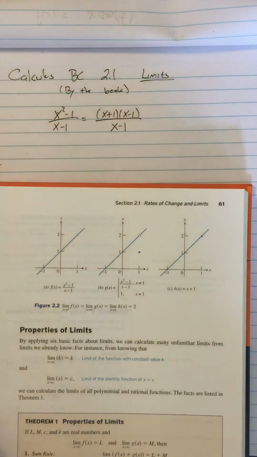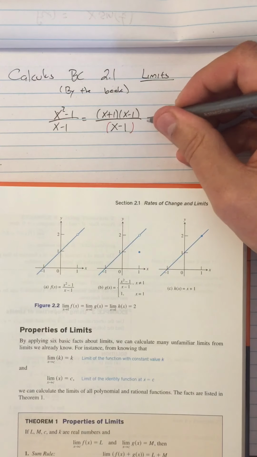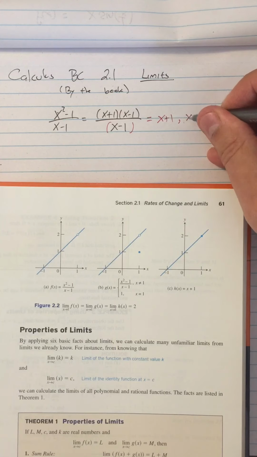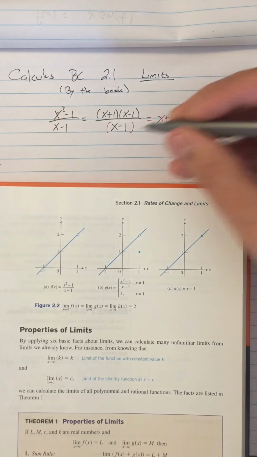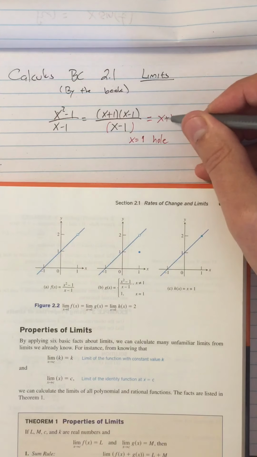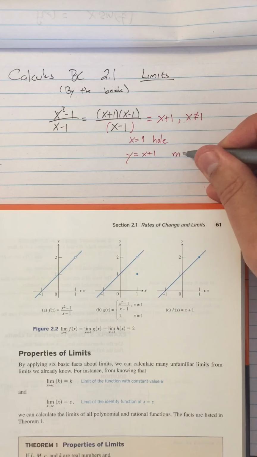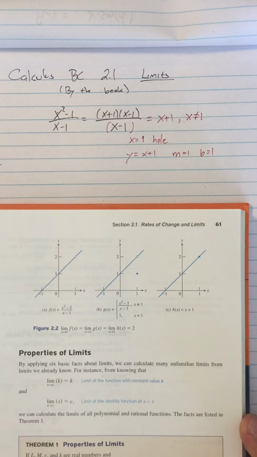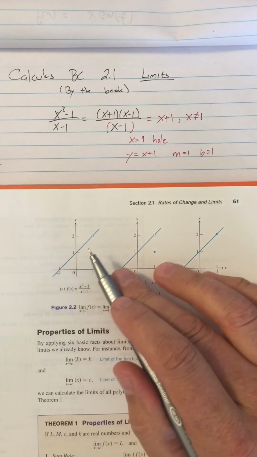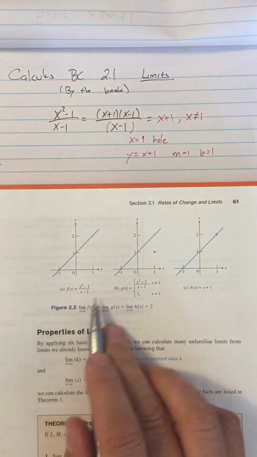All right, so what you want to notice is that you can cancel a matching factor in the top and bottom and say this equals just x plus 1 as long as x does not equal 1, because x equals 1 is where the hole is. Now this function y equals x plus 1 is just a line, a linear equation. The slope is 1, the y-intercept is 1. So that is why the graph that you see here is a graph with slope 1, y-intercept 1, and a hole at x equals 1. That's the graph of this function that they gave here.